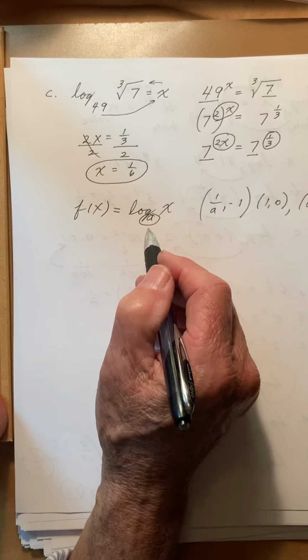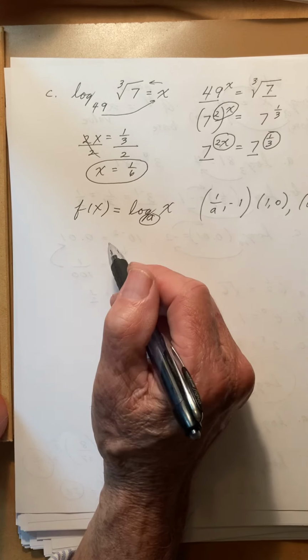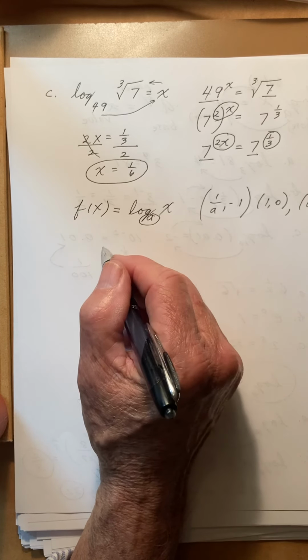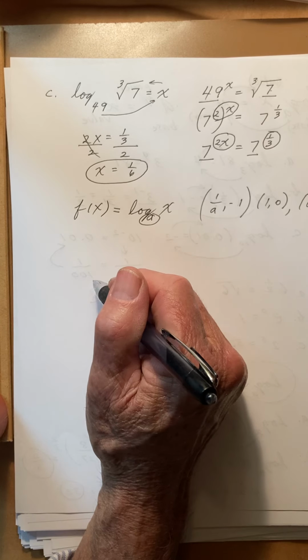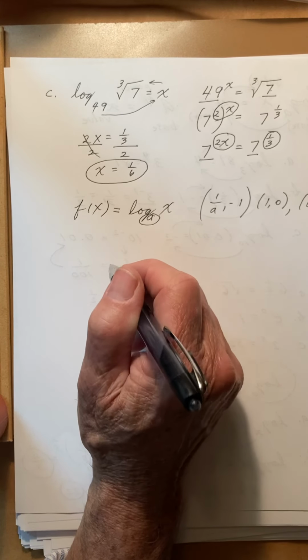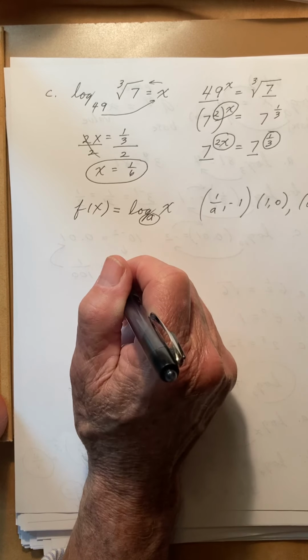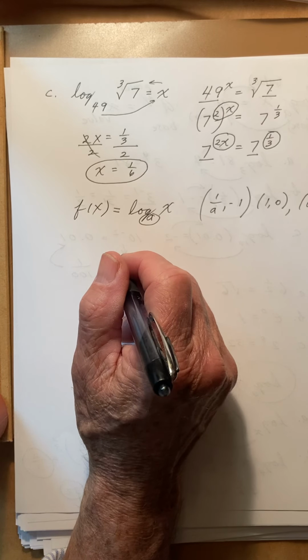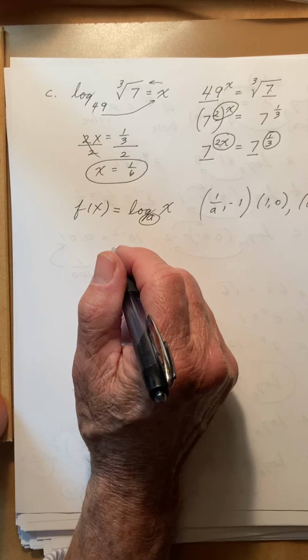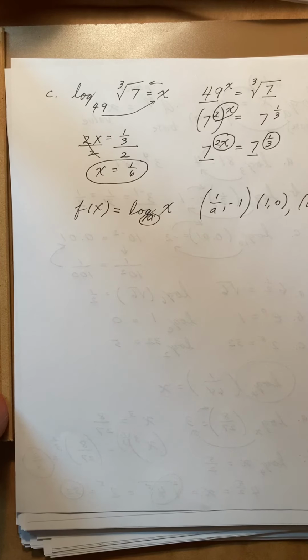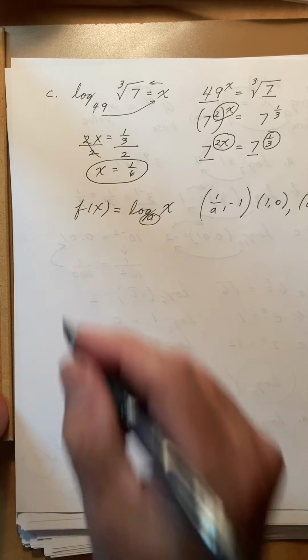If a is greater than 1, the function is increasing. If a is between 0 and 1, it's a decreasing function. And the y-axis is a vertical asymptote, which means the graph approaches the y-axis, but it never actually touches it. The domain is from 0 to infinity, and the range is from negative infinity to positive infinity. So we're going to look at some graphs on the next page here.